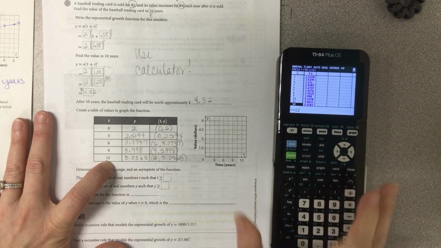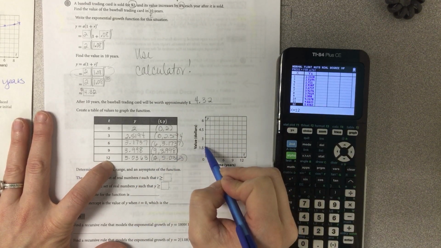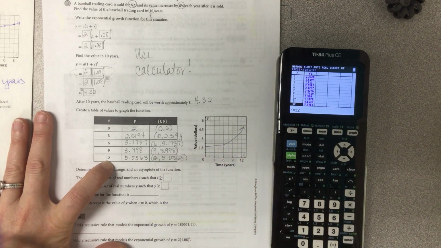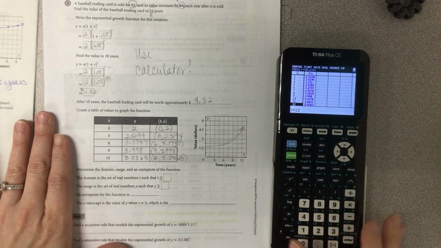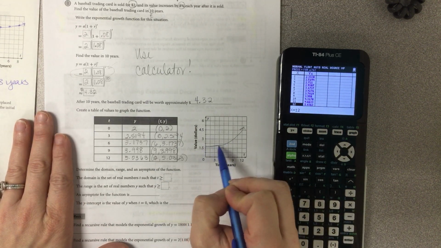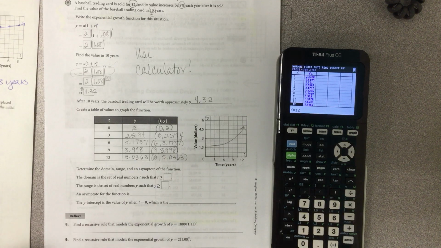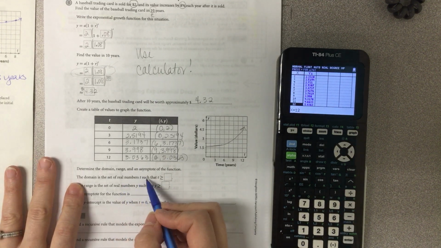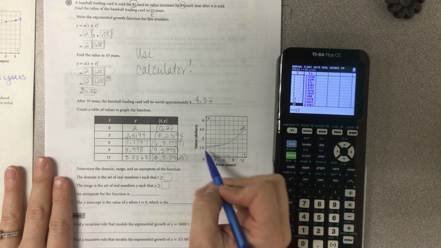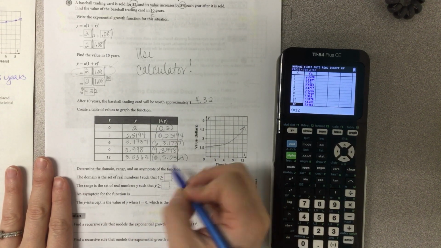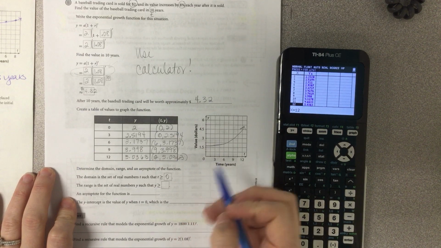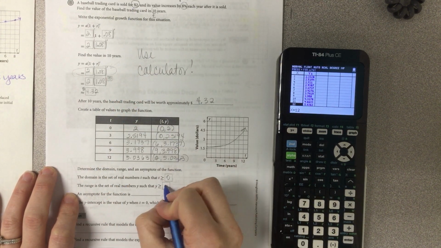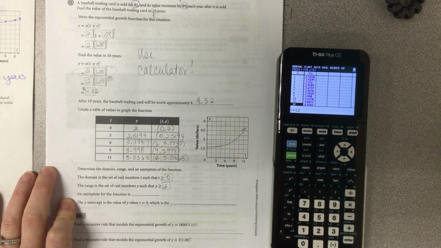And when we go to graph, I'm just going to quickly sketch because this interval is a little challenging. You can actually find the points if you like, but we're just trying to show you this growth graph here. So the domain in this case is all real numbers for t as long as it's greater than 0 because we can't go back in time. And then the range is all real numbers greater than or equal to the initial value of $2.